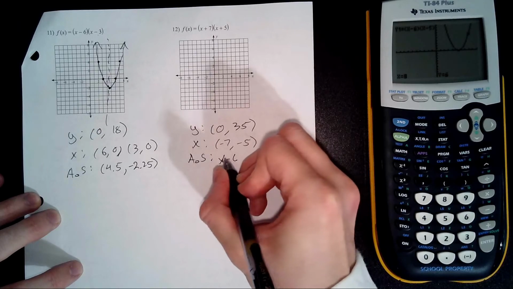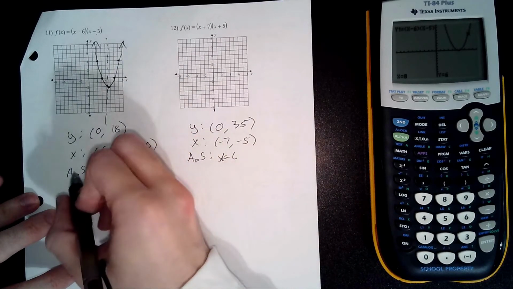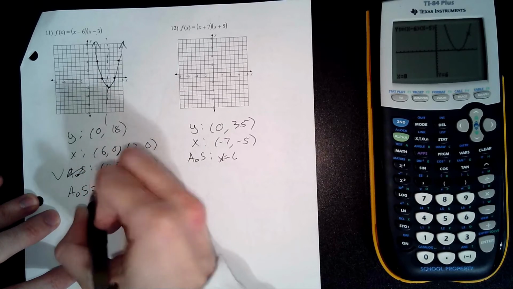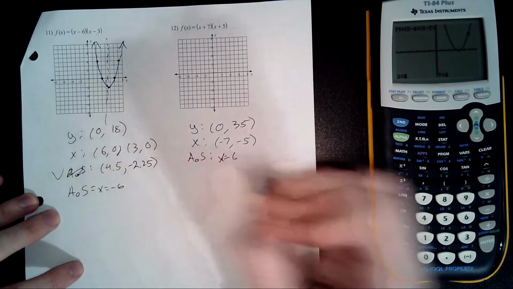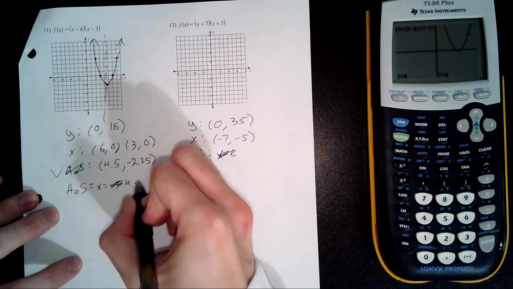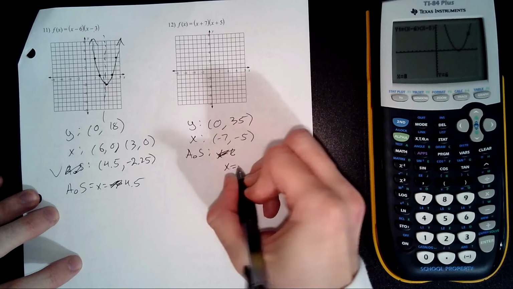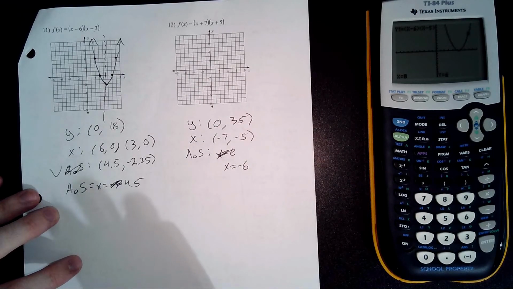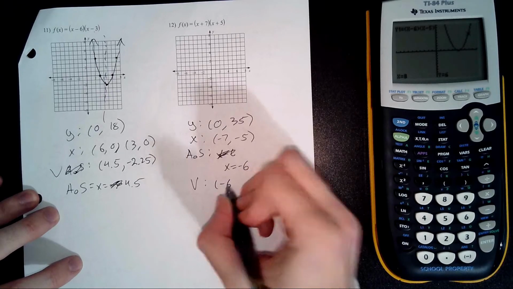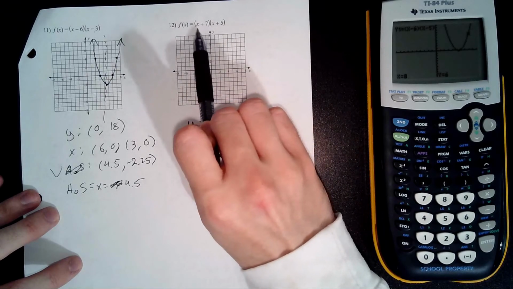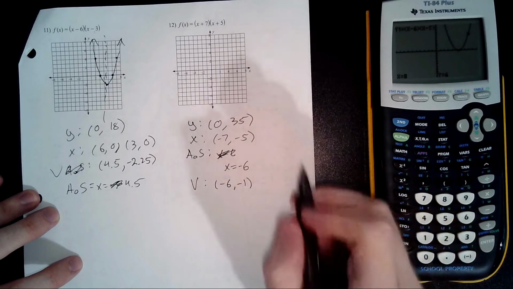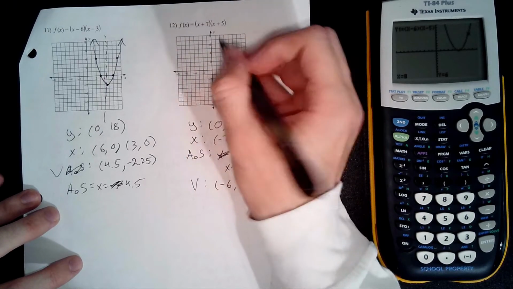X equals negative 6. Oh man, I even wrote that wrong. That's our vertex. Our axis of symmetry is x equals negative 6. Oh my gosh, over here it's 4.5. I'm getting too tired, guys. Sorry. X equals negative 6 is our axis of symmetry. Our vertex is plugging in negative 6 into the equation. You plug negative 6 in up here, you're going to get 1 multiplied by negative 1. That's negative 1. So we got negative 6, negative 1.